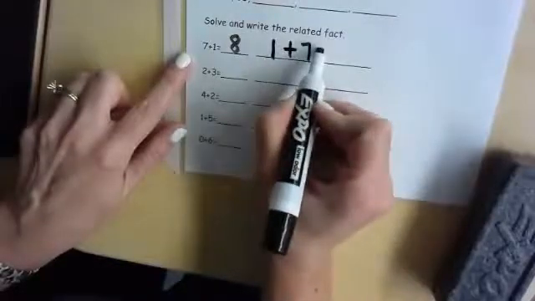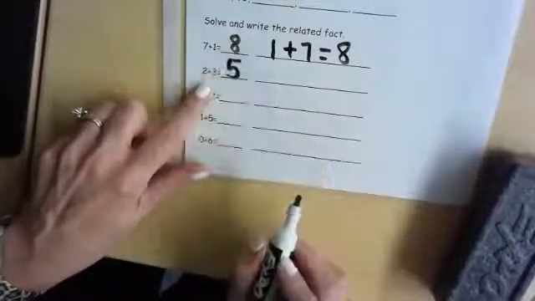For example, addition. We have 7 plus 1 equals 8. And we need to really kind of take time to think about what's the related fact. And that would be to flip-flop these 2 and say 1 plus 7 equals 8. 2 plus 3 equals 5.